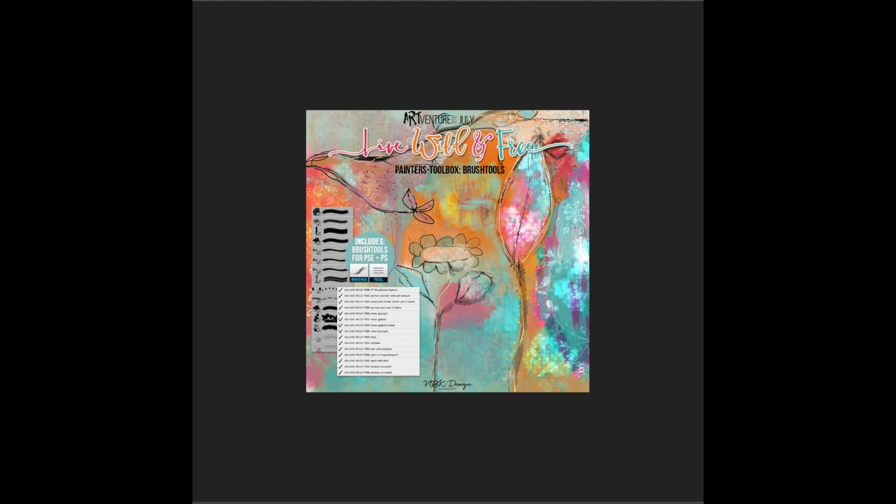As always, the brush toolbox comes with ABR files for Photoshop Elements and TPL files, tool presets, for Photoshop. If you are a Photoshop Elements user, please see what versions work in the description of the brush toolbox before you buy. It's important to look at descriptions before you buy any product. The same thing with Photoshop. It's probably not going to work with CS6 and under, so make sure to check that.